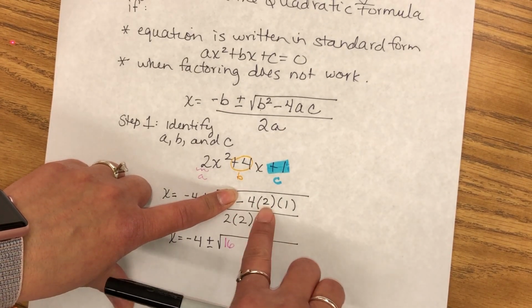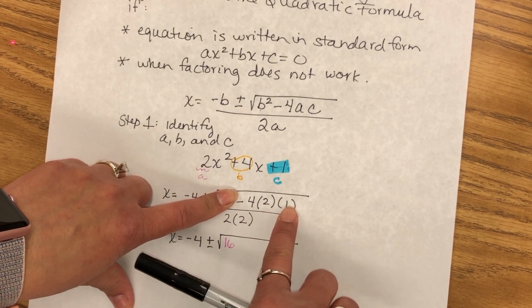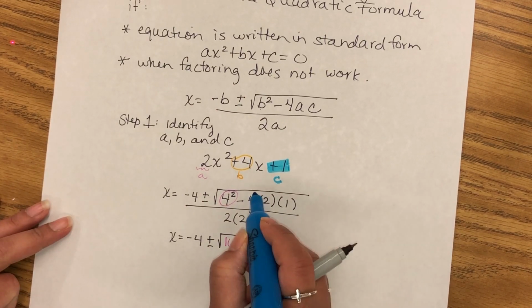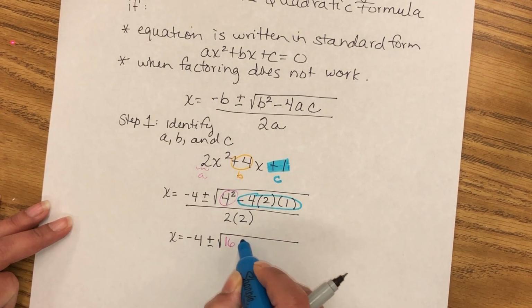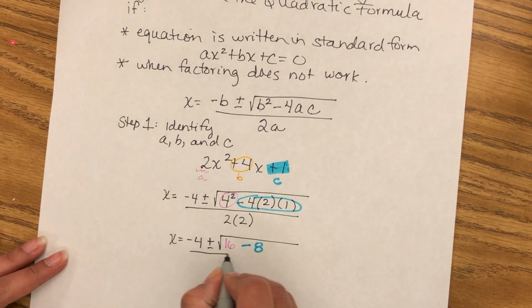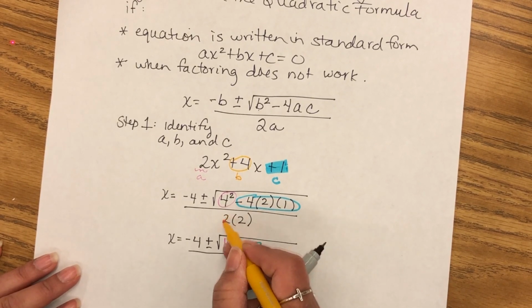So negative 4 times 2, well, that's negative 8. And negative 8 times 1 is still negative 8. So all of this is equal to negative 8. All over 2 times 2, that's 4.